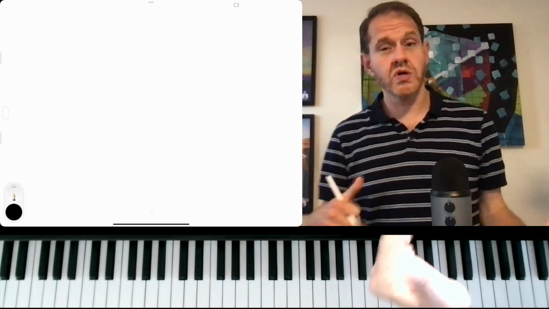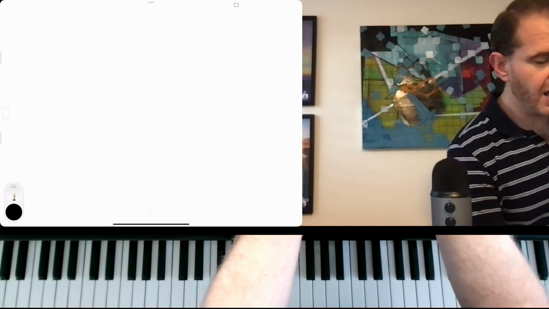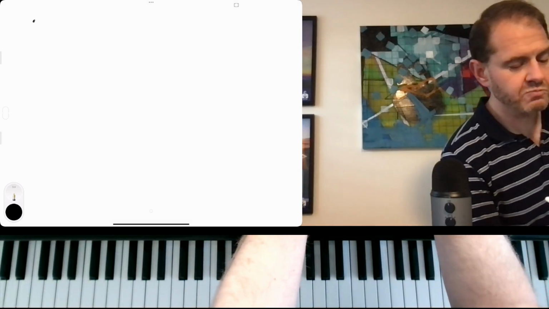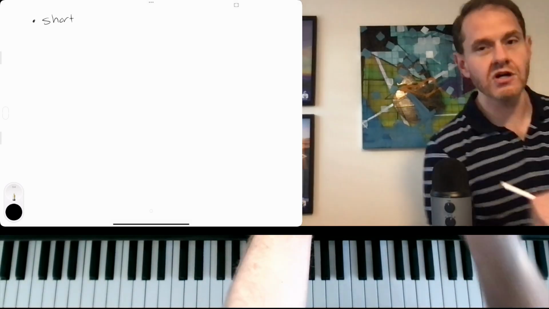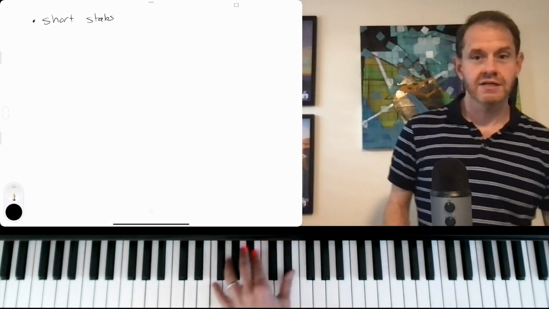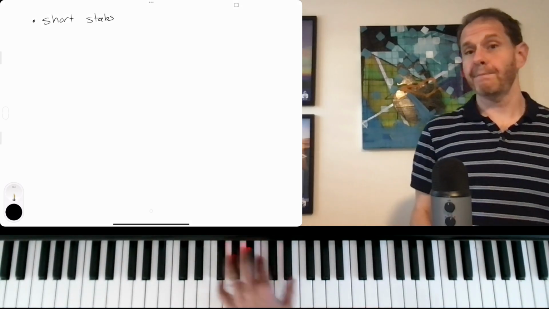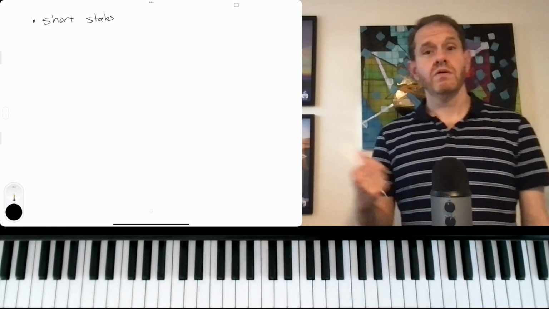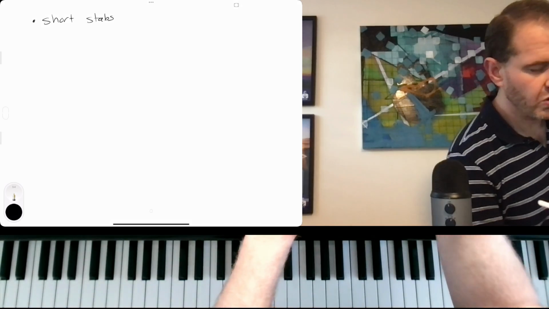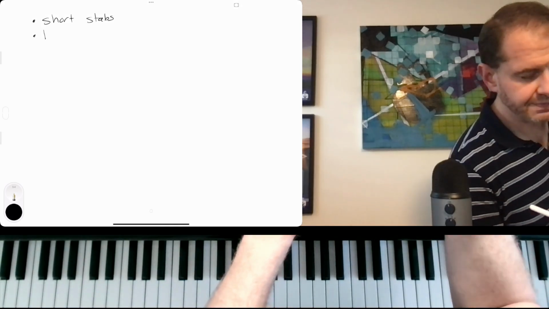McCoy Tyner differentiates his left hand at the beginning of different 8 or 16 bar phrases to create contrast and a sense of arrangement. So, some different things that he does: he might do short stabs in the left hand, and this is how he starts his solo on Passion Dance. He might hold and move chords.